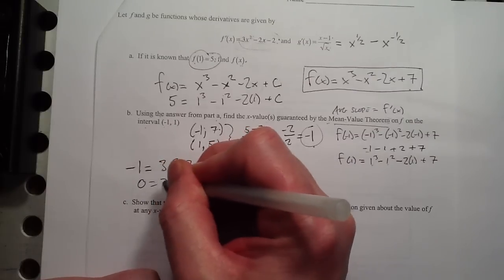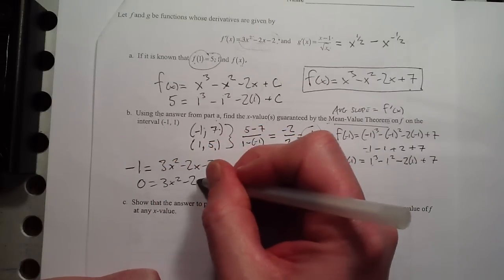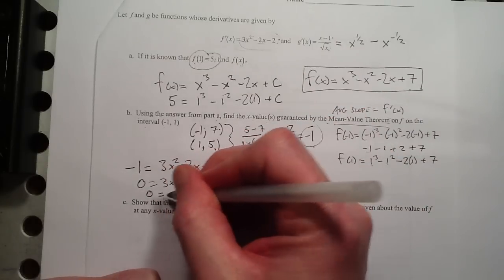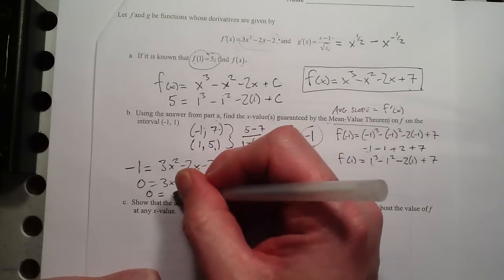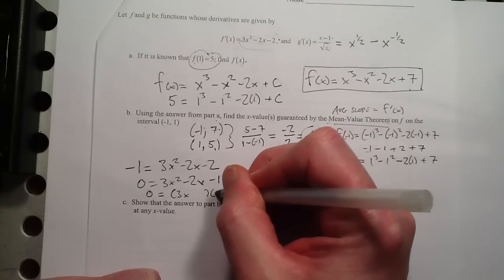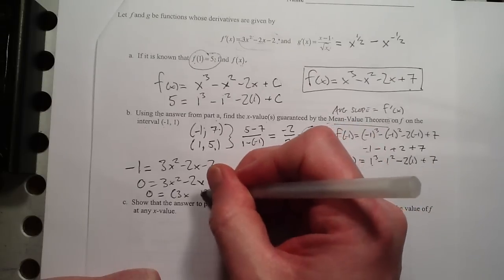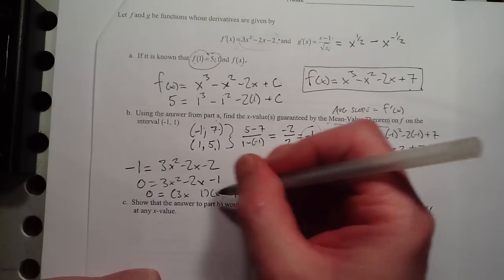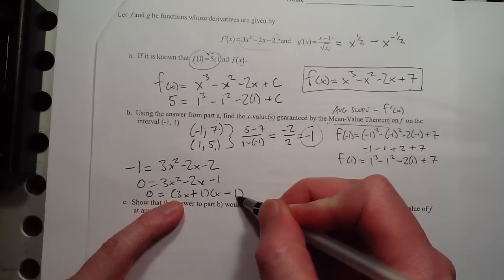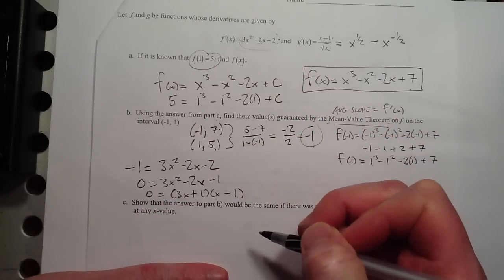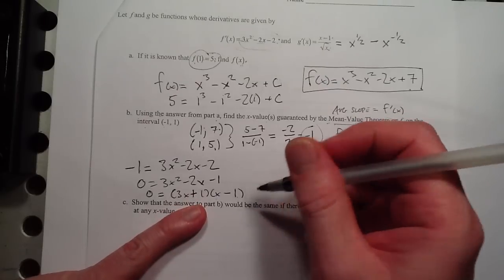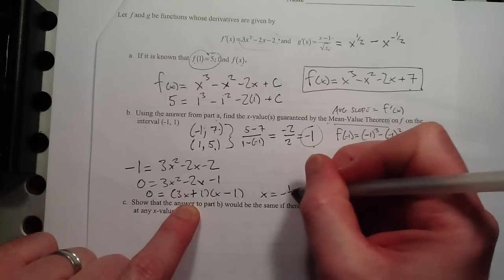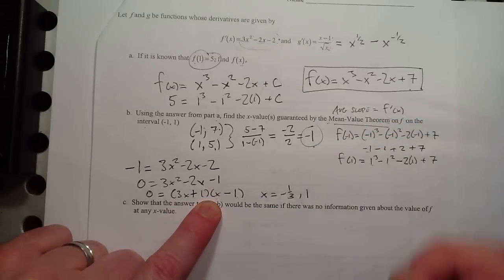So let's see if we can do that. Add 1, and we'll see, since this is not a calculator problem, this probably factors. It would have to be 3x and x, and 1 and 1. Let's see, can we get a negative 2 there? If that were negative and that were positive, that would give me minus 3x plus 1. That's what we're looking for. And that gives me two answers. Gives me x is equal to negative 1/3 and 1.